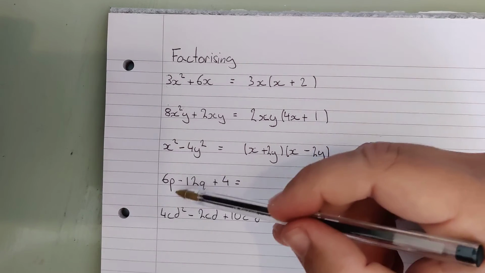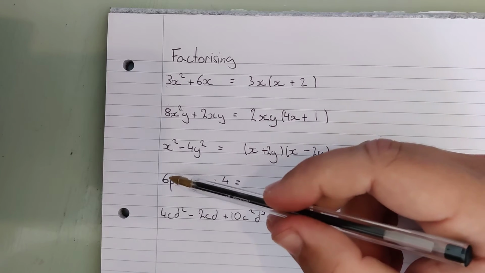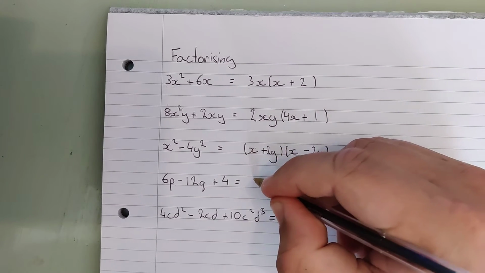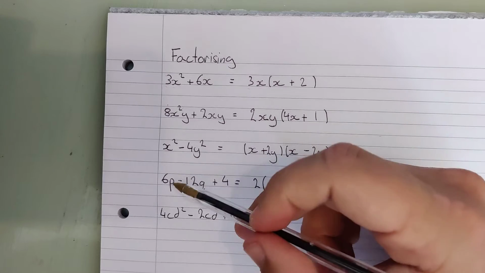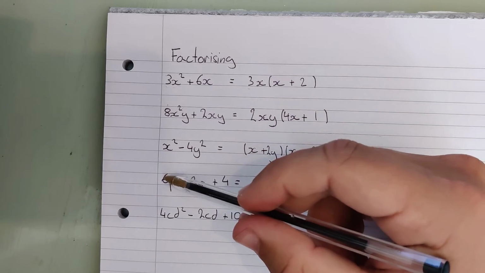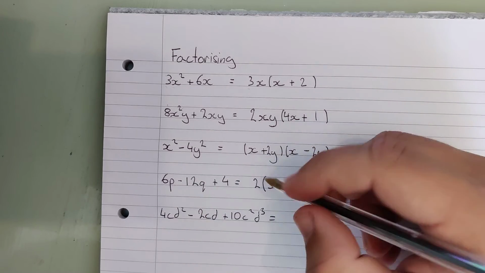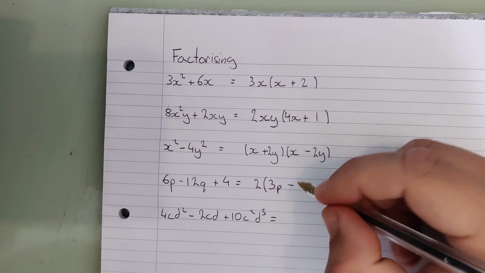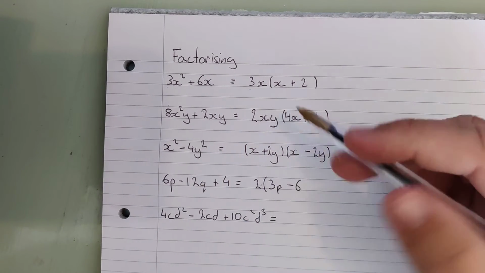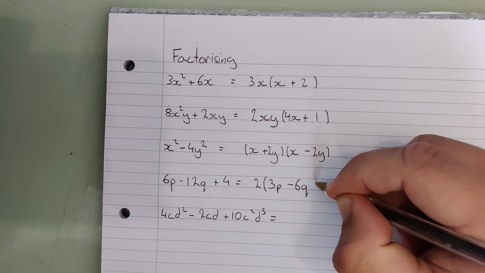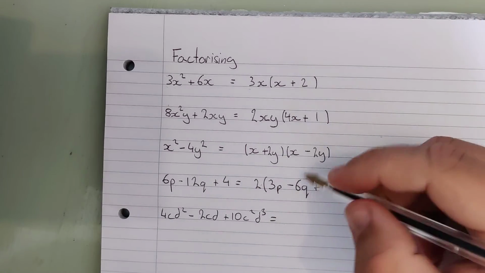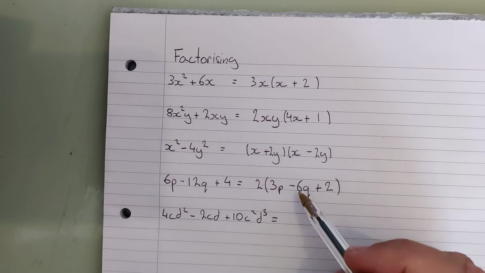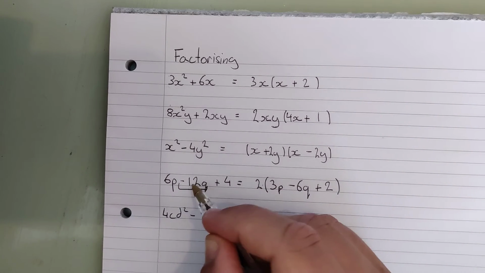This one here, there's no similar letters, so the only thing that we've got that is similar is the numbers, and 2 goes into all of those things, so we can just take the 2 out in the bracket. First thing is missing 3 and a p. Next bit 12, this is 2, 6, q, there's no q there, q, plus 4, 2, so we can write that as a 2 again. Make sure you keep the signs consistent and you're always just looking at the bit before it for the sign.